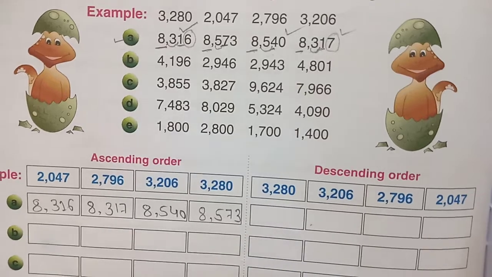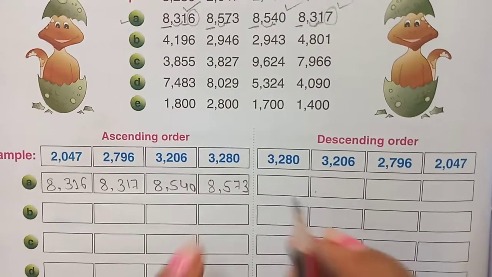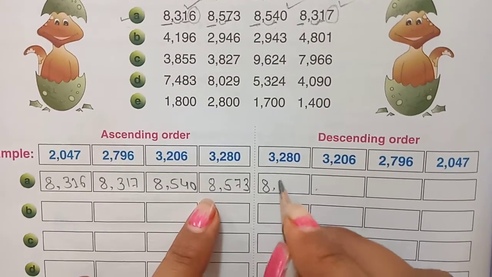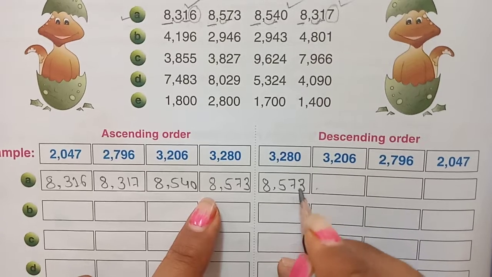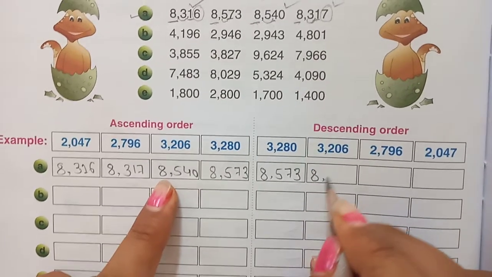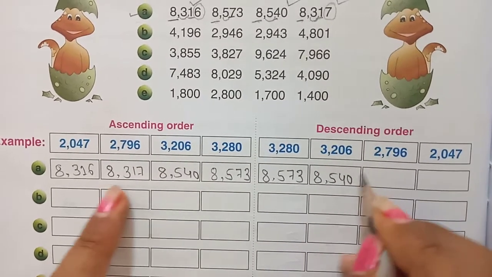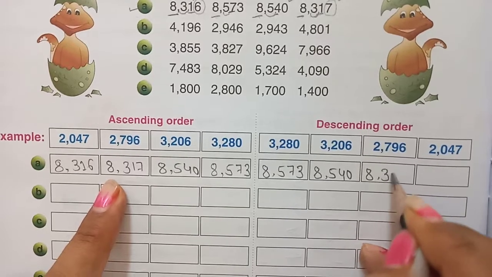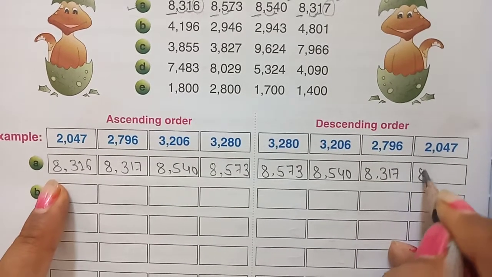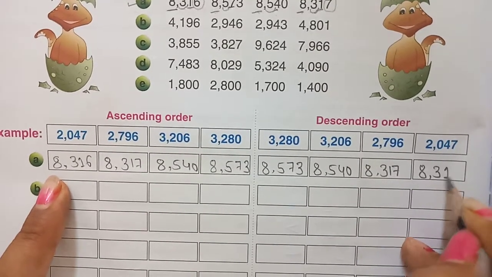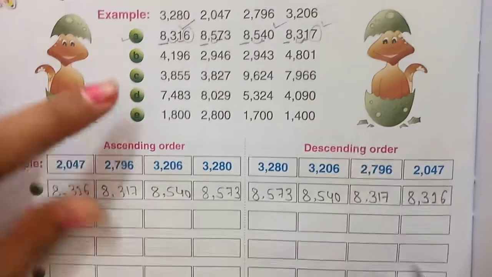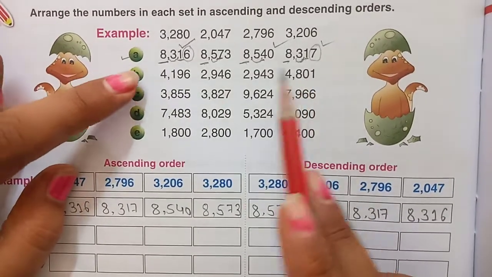8573. In descending, opposite to this one, first we have to write the bigger number. 8573, 8540, 8317, at last 8316. Otherwise, observe the numbers. Which is the greatest number?